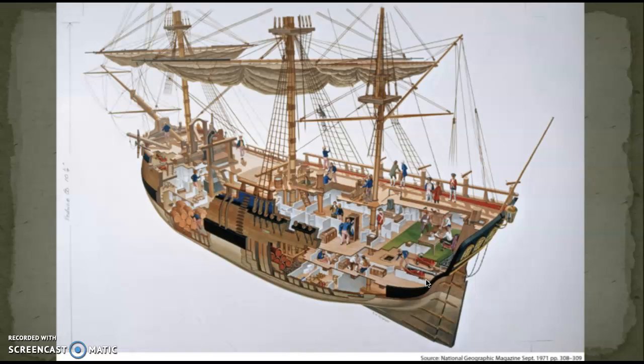If they wanted to measure the depth of the ocean, for example, they had to use a very long rope with a weight on the end, and they would just lower it down until it hit the bottom of the ocean, and that's how they figured out the depth.